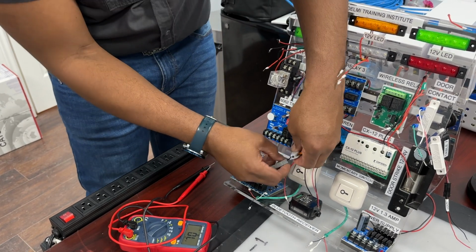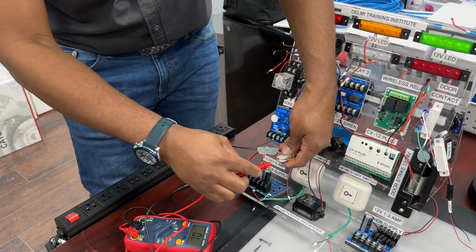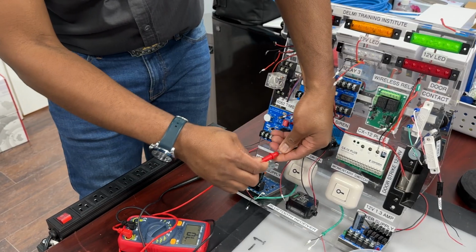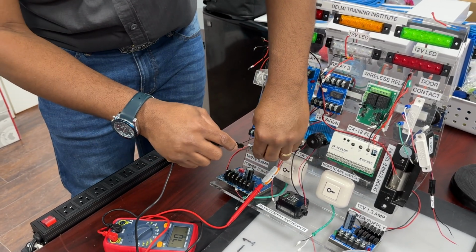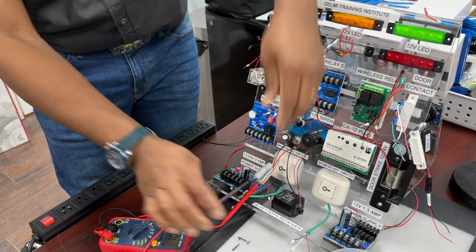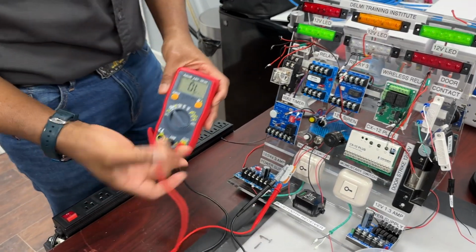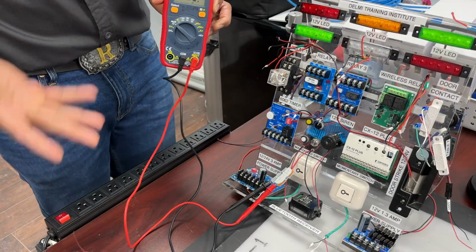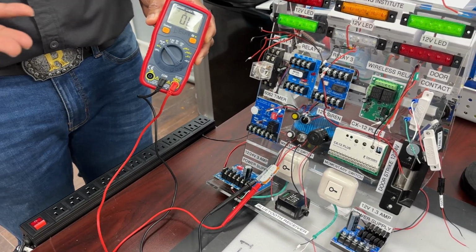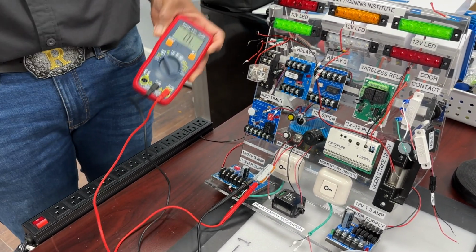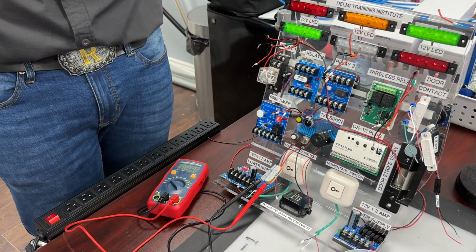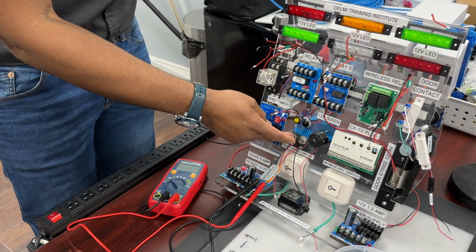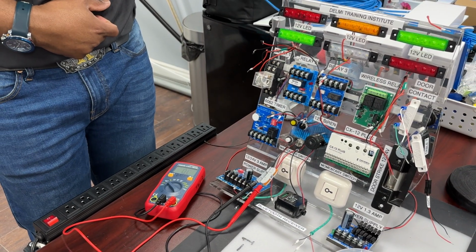Right, this is what we're using. And I'm going to connect this and that. So I still have that end here. Look at that. The beep is still going on. I haven't done anything. When I push it again, it stops.